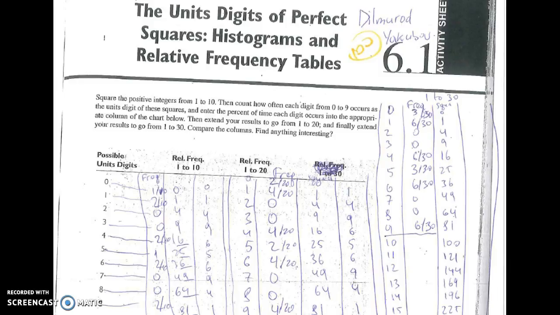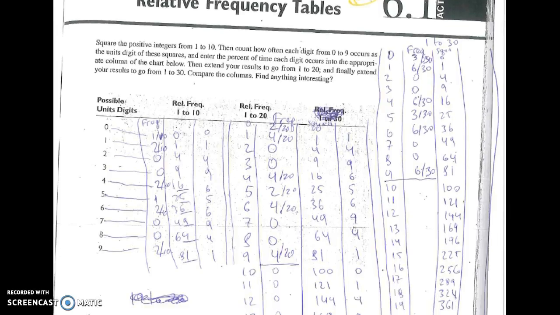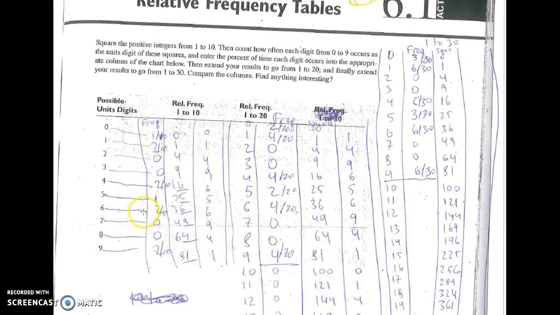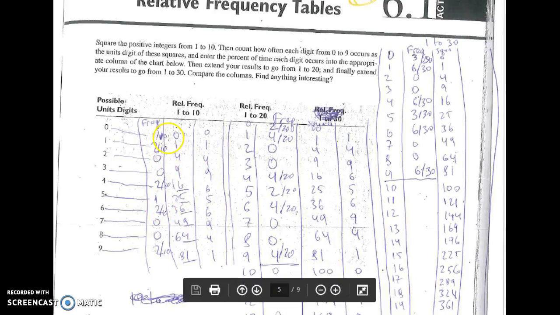This is based on the units digits of perfect squares, histograms, and relative frequency tables. On this one, we had to get the square of the numbers 0 to 9 and get the frequency of the last digit on the right. As you can see here, the frequency of 0 was 1 out of 10, for 0 to 9, so it's 10%.